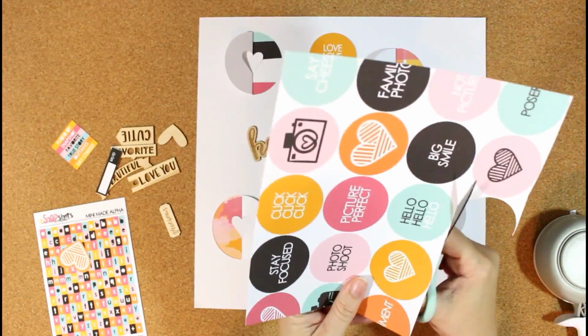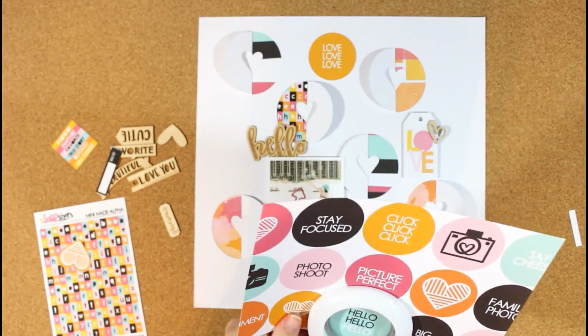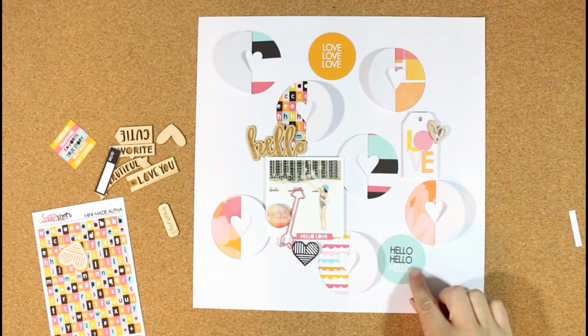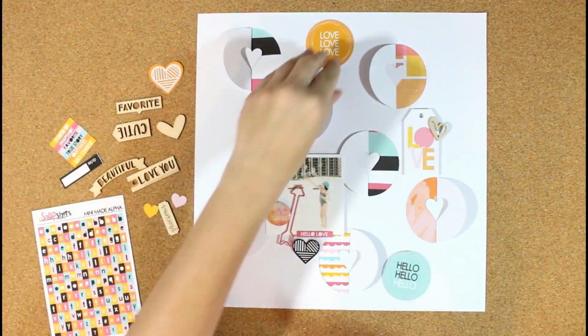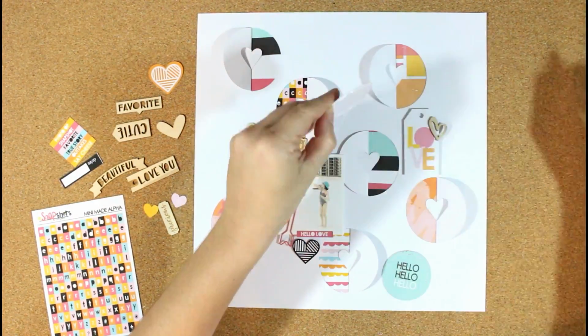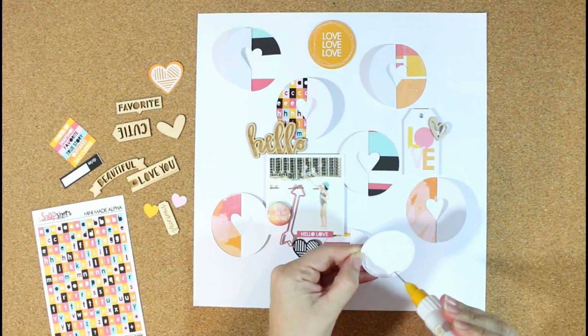And then this is one of the other papers. The circles on this paper are sized to 2 inches, so if you have a 2-inch punch, then you can punch those out easily, or you could just cut them with your scissors, or you could use the print and cut feature with your Silhouette Cameo if you wanted to do that. And I just added some machine stitching to both of those circles just to add some texture.